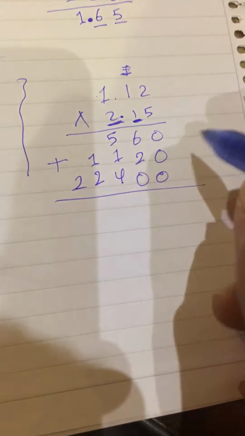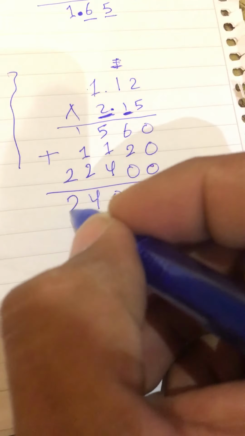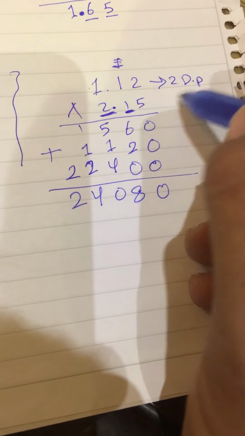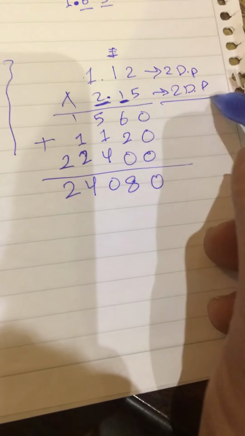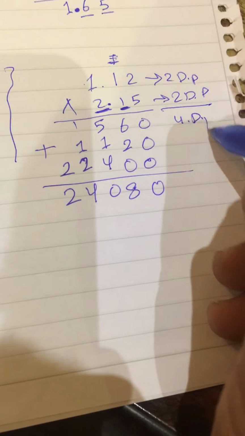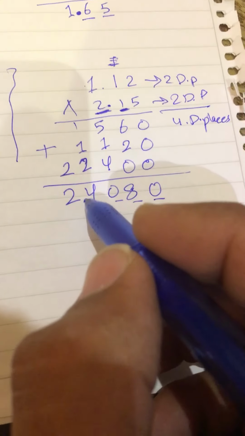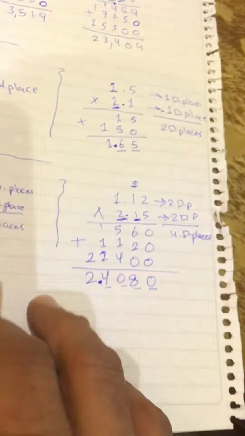When you finish you have to add them. 0, 8, 10, 4, and 2. Now here I have two decimal places, here I have two decimal places. That means in total I have 4 decimal places. I will count it from right side again. 1, 2, 3, 4. The decimal point becomes here. Is that clear, boys?